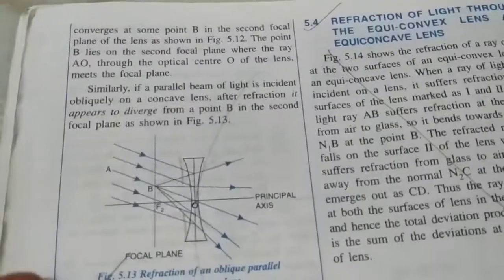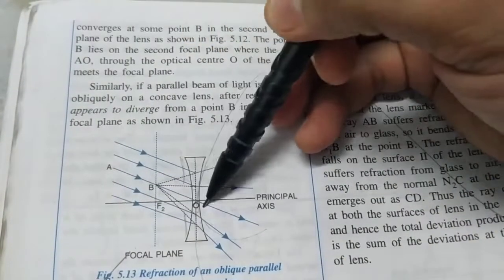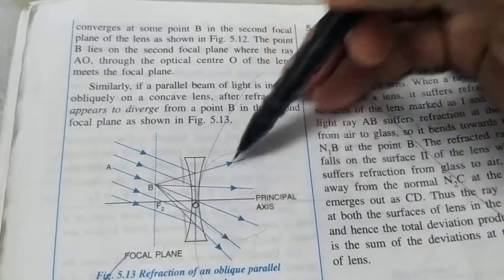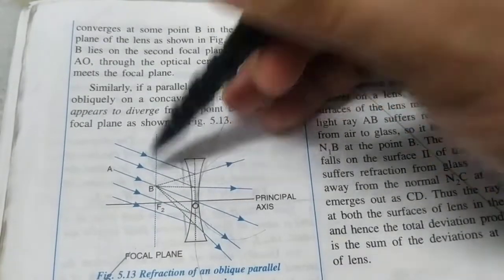For a concave lens also, the rays of light parallel to each other but not to the principal axis, that means they're oblique to the principal axis, will diverge, but they will not appear to be coming from the focal point, rather they will be coming from a point in the focal plane.